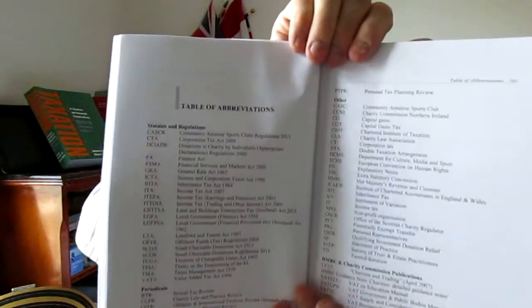There's a lot of information there. You can see from it that you'll be able to find things pretty quickly. Then you've got the table of cases. Then after that you've got statutes, EU directives and so forth. And then we get into the various chapters. Chapter 1, policy issues in charity taxation. And you can see from that you've also got quite a useful table of abbreviations, which is very helpful indeed.